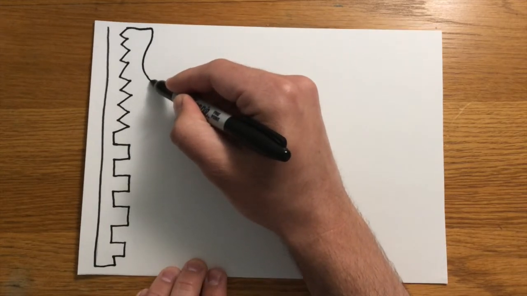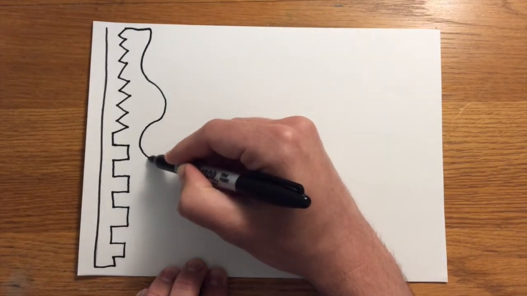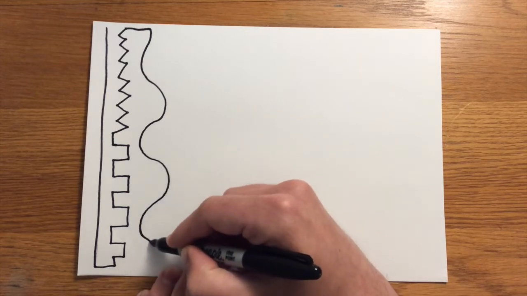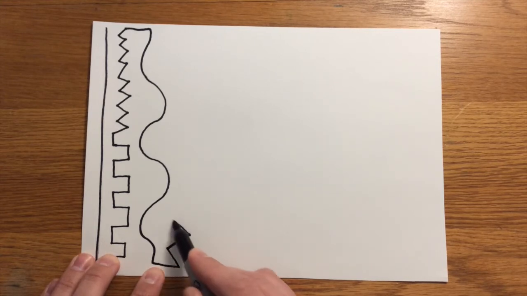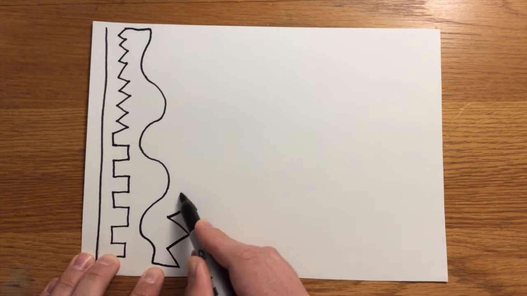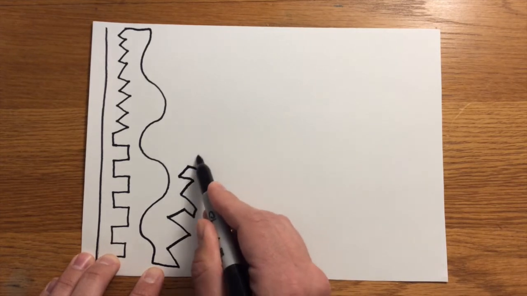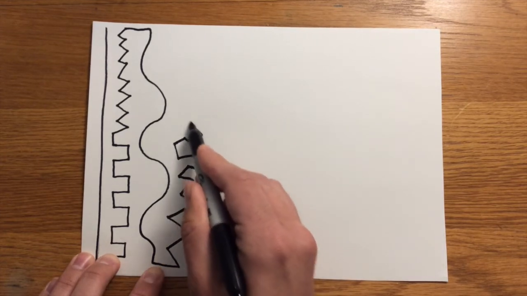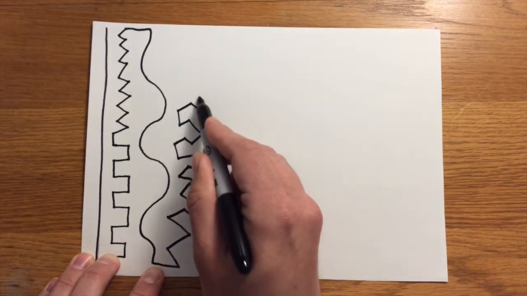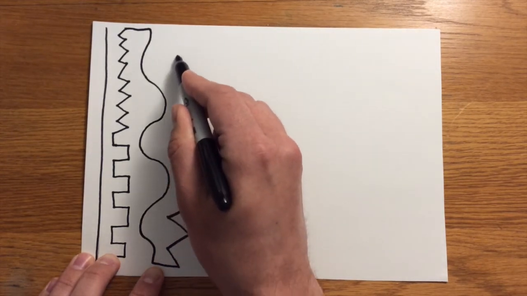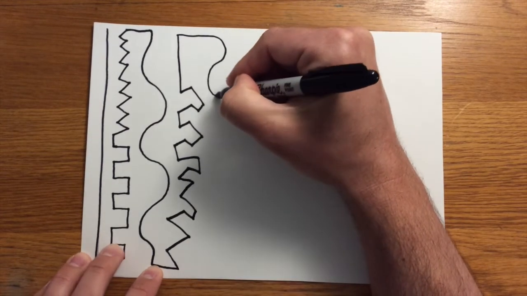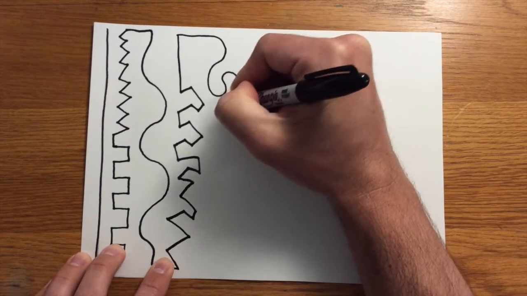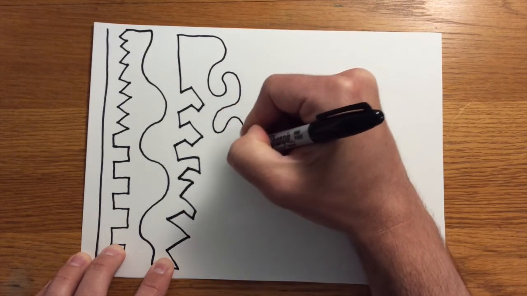I'm going to do more of a curvy line, so I'm going to move my hand back and forth in a more gentle curve. Once I get to the bottom here, I'm going to go to the right again. I'm going to do another kind of zigzag, but it's going to be a little more random here. Have it kind of have some random points. It's not a total zigzag as I'm drawing it. Come up with a straight line there, go to the right. And I'm never going to cross over a line I've already drawn.